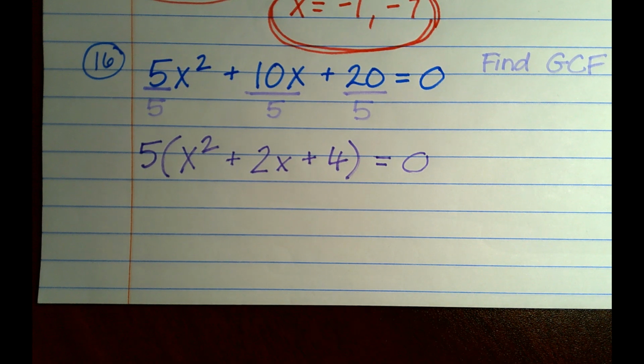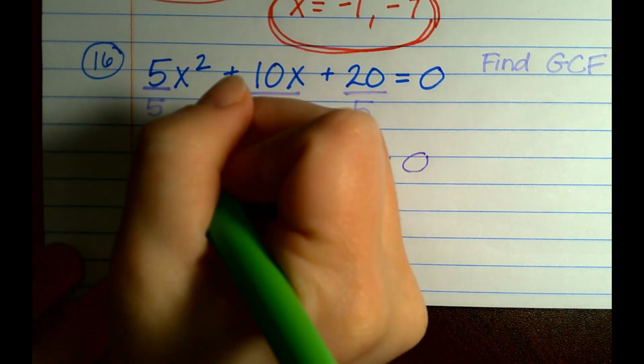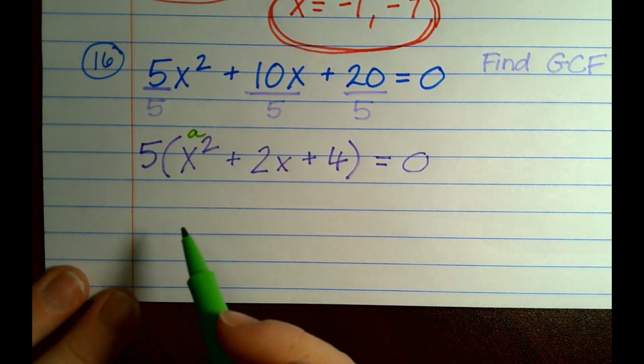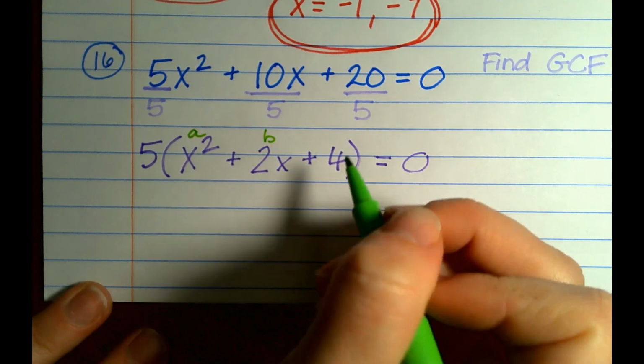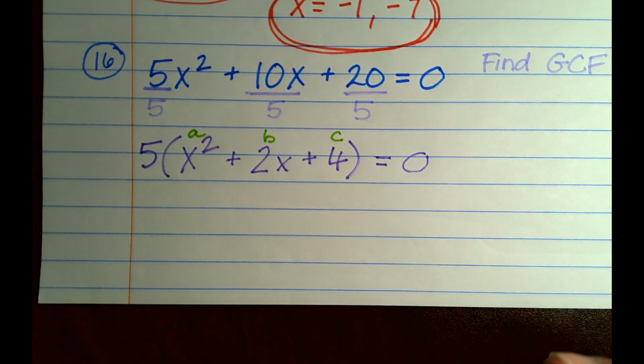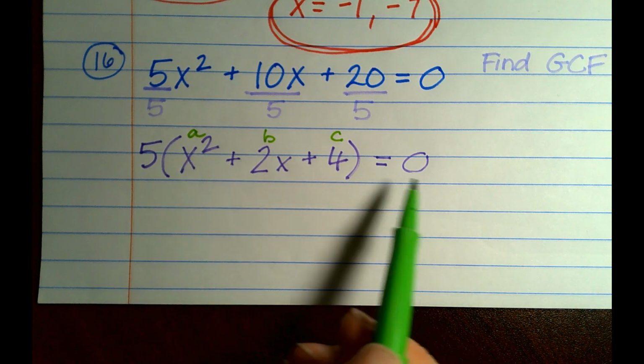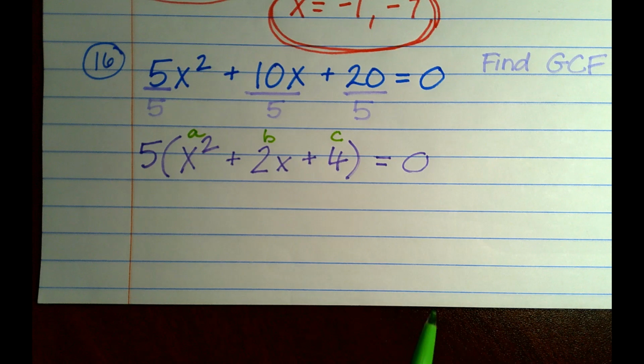What should I do next? Let's look at A, B, and C. So my A is 1 now. That's nice. That'll make things a little easier. My B is 2 and my C is 4. So I have my A, B, and C.